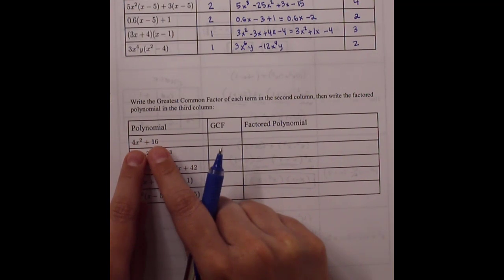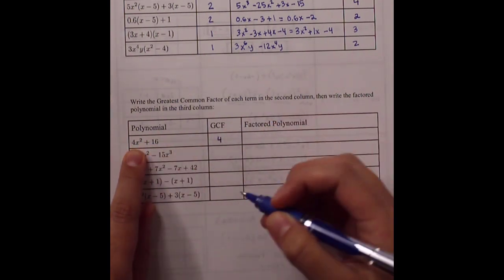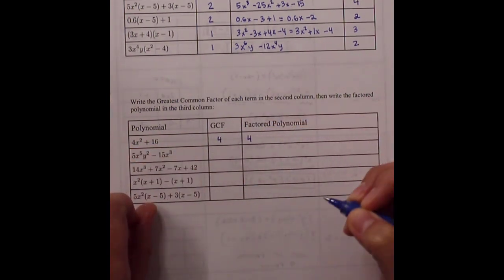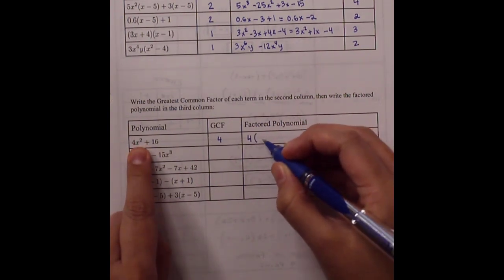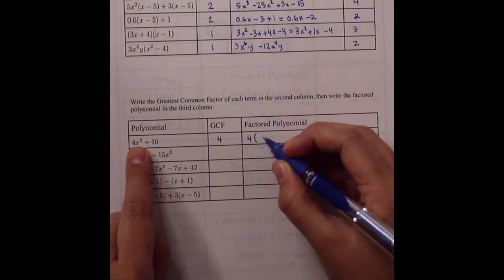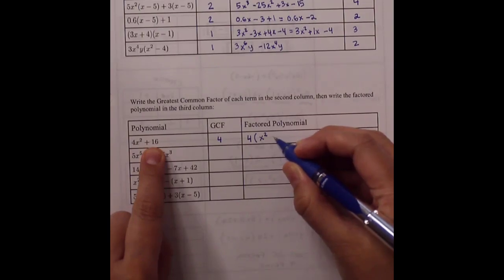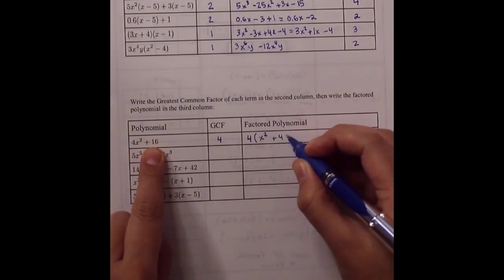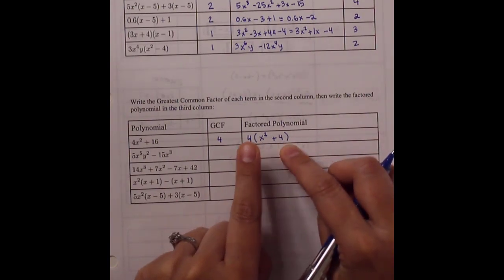And we worked on this again in the last video. The 4x squared and the 16 share a 4. So if I factor out a 4, you're going to factor out the GCF. From this term, think of dividing it. If I were to divide the first term by 4, I'm left with x squared. If I were to divide the second term by 4, I have positive 4. And that's our factored version of our polynomial.